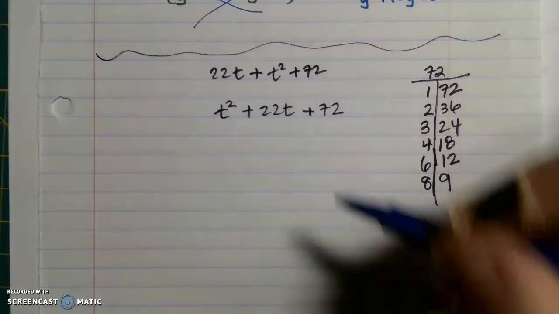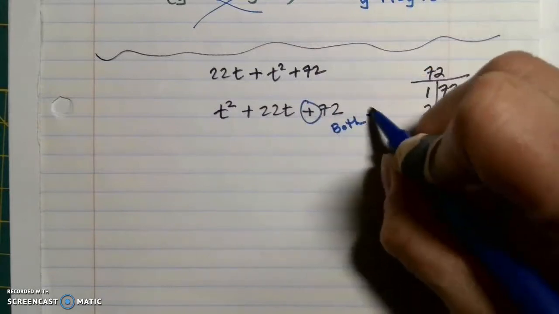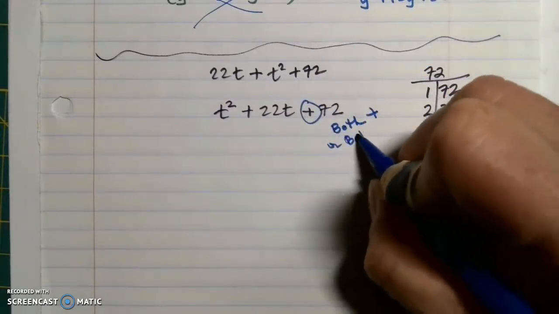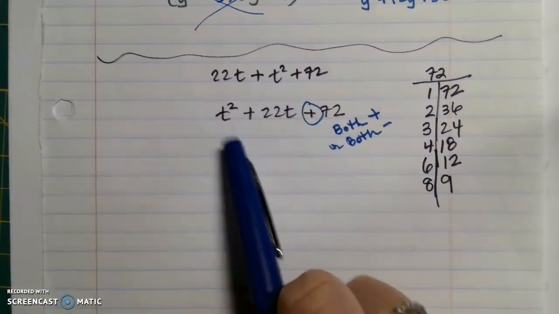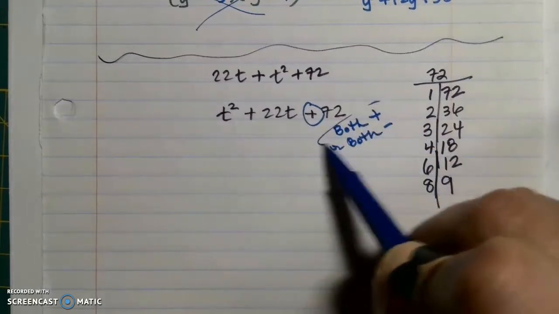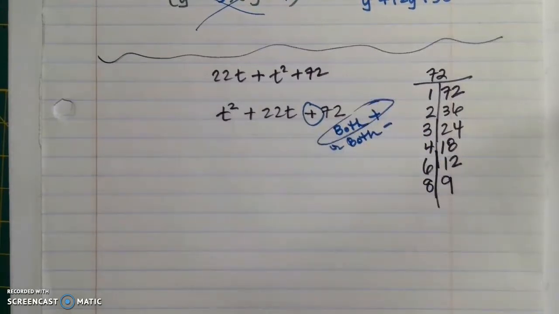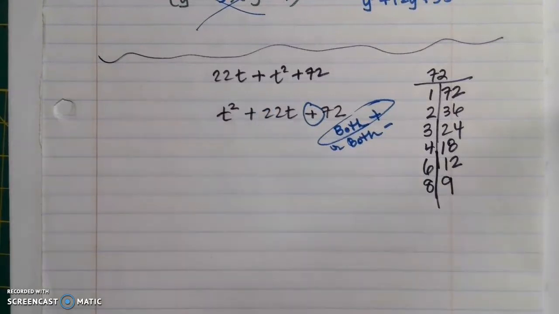Now we know that it's either both addition or both subtraction, because we have a positive constant term. But notice that you've got everything positive. So that's really going to end up having to be limited to both being addition. So we're looking for, when I add the two factors together, that we're going to get 22.